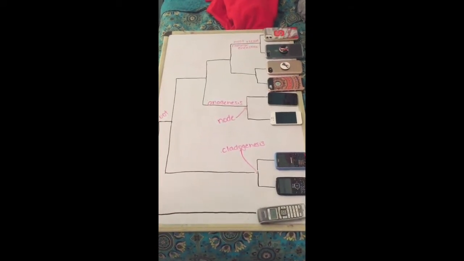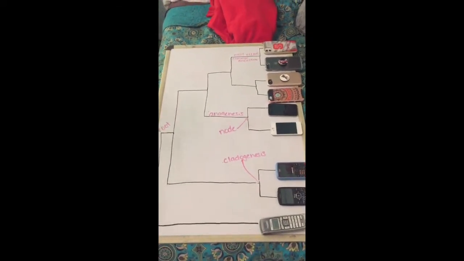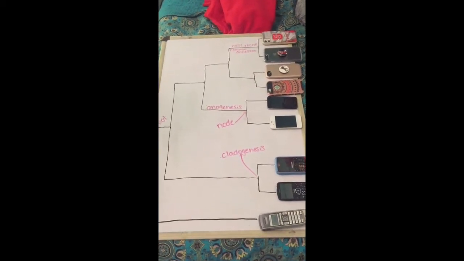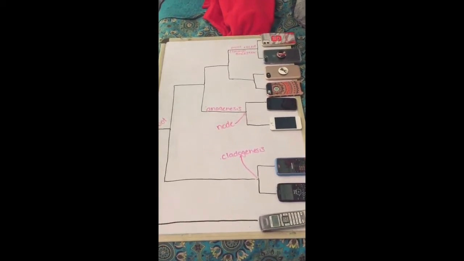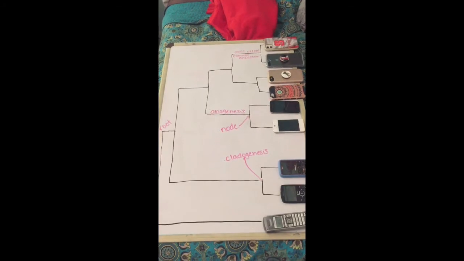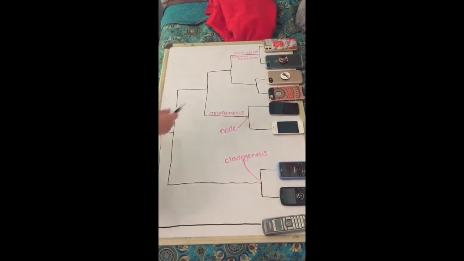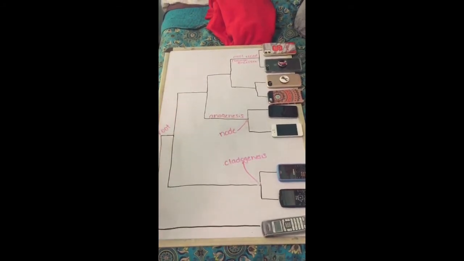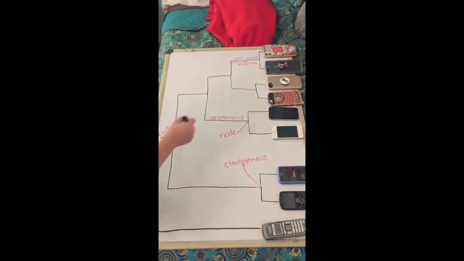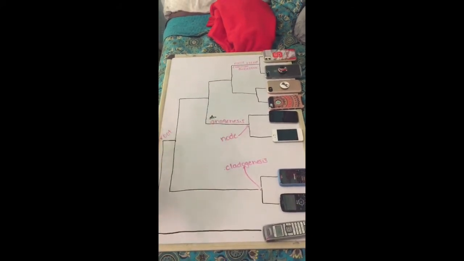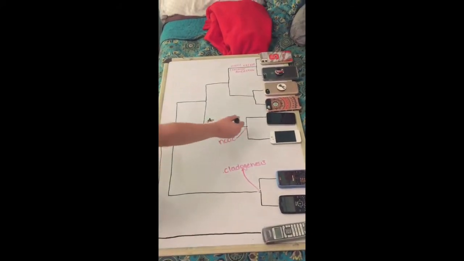To break down this example and elaborate, I'll identify a few key characteristics to a phylogenetic tree. Phylogenetic trees exist to show the relationships between species. So in this case, my tree shows the relationship between these different types of phones. When the phones evolve, it is seen here at the horizontal line, and the formal name for that is anagenesis.